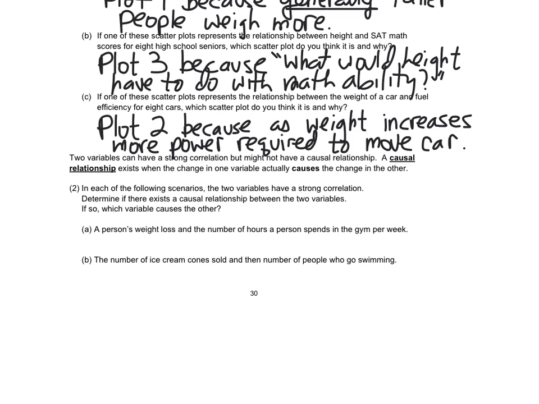But these causal relationships are hugely important. Right? If you don't attend to causality, you're failing not only yourself, but society, really, depending on what you're working on. Right? So in each of the following scenarios, two variables have a strong correlation. Determine if there exists a causal relationship between the two variables. All right? And if so, which caused the other? A person's weight loss and the number of hours a person spends in the gym per week.